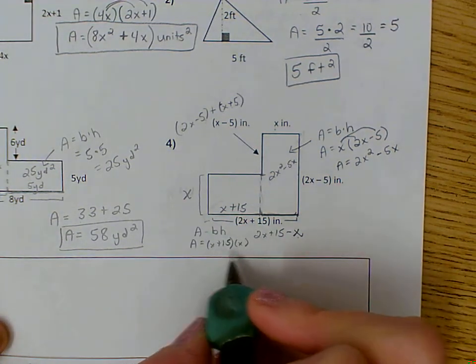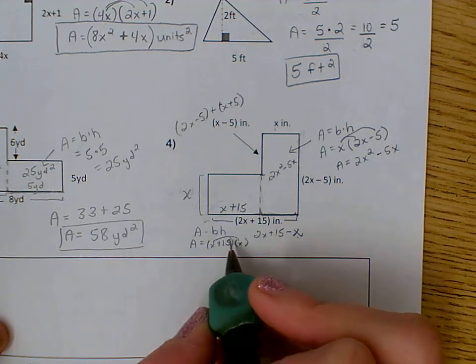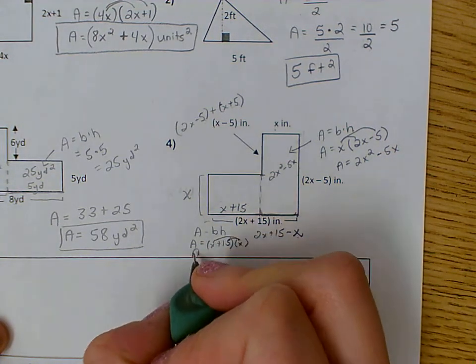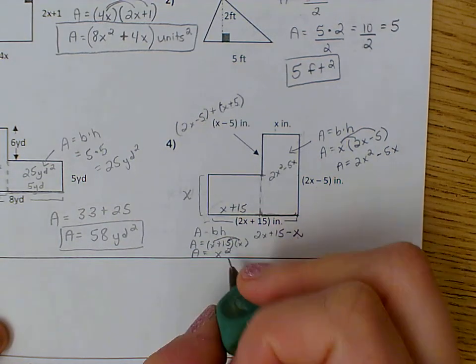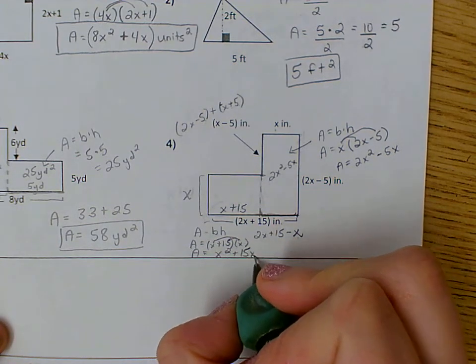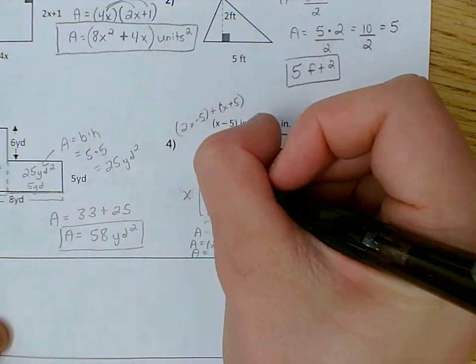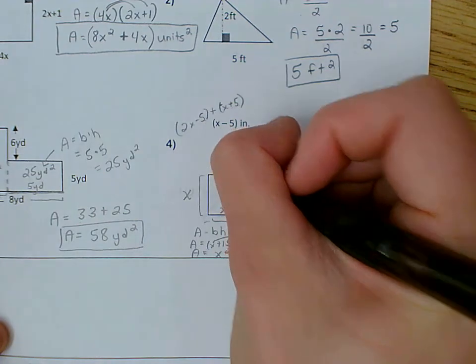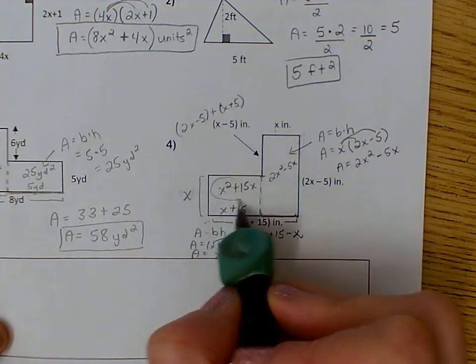And so this is kind of backwards, but we've got one term and we have to distribute it because we have to multiply it. So when I distribute it, it would be x times x, which is x squared, and then 15 times x, which is 15x. Okay, so that's the area of this piece. Whew, we're almost there, so stay with me.